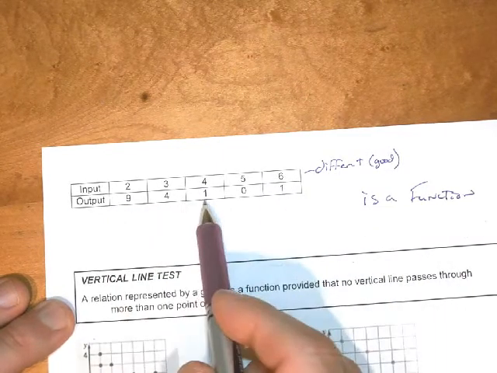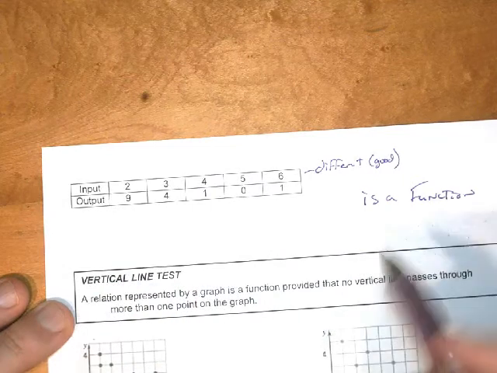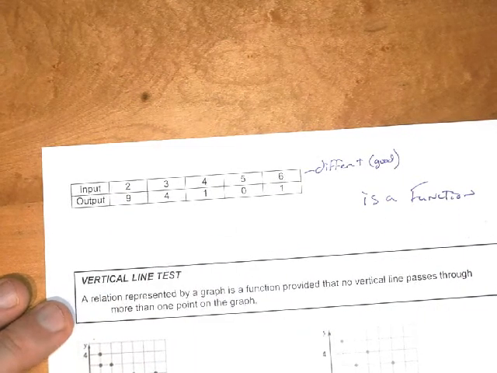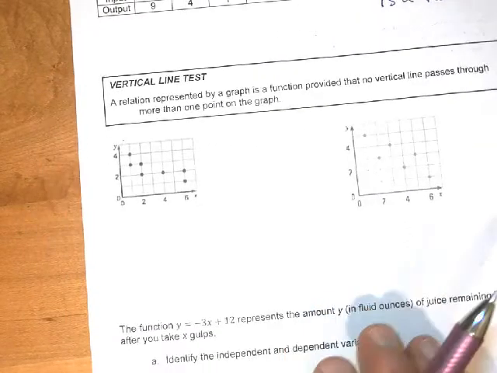And again, it doesn't matter what the outputs are. The outputs can be repeated. Again, we have a 1 for 4 and a 1 for 6. That's fine. We have all individual inputs though.